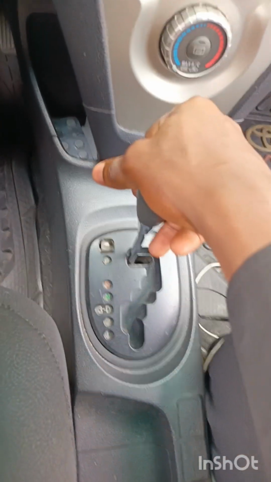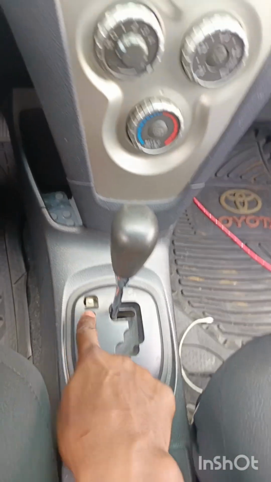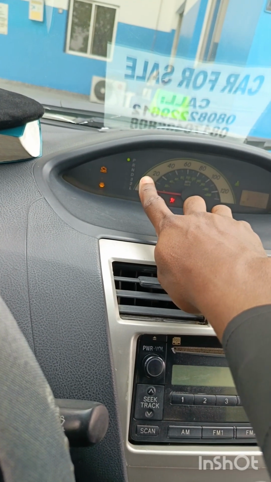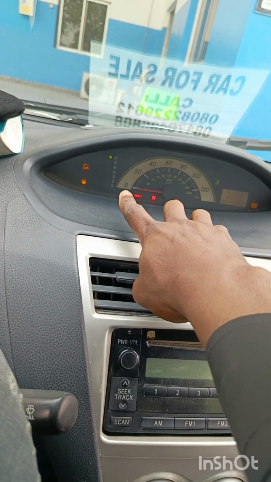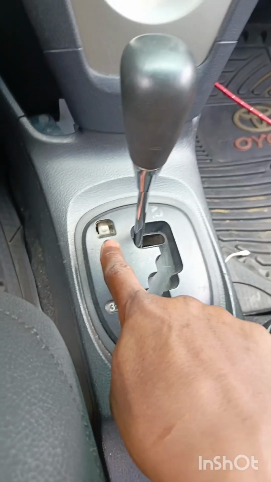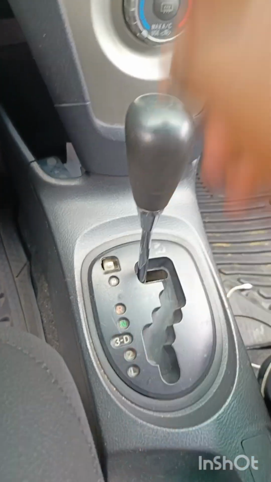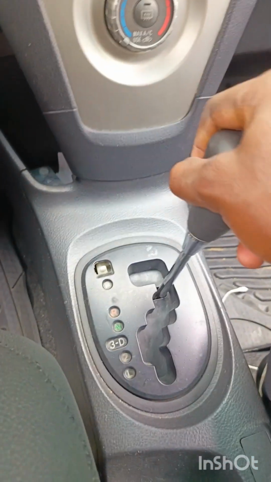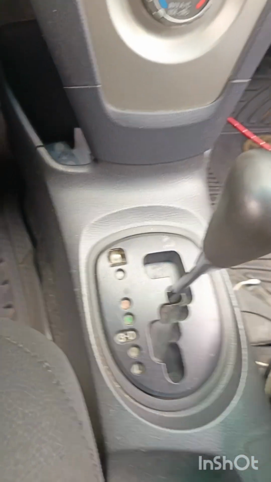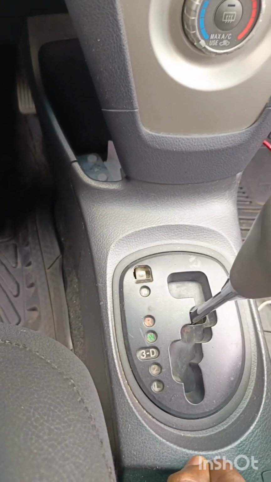So when you put the car with the ignition turned on, right now the ignition is on, but it's on park, everything you're selecting here is also reflecting on the dashboard. You see park, reverse, neutral, drive, 3, 2, L. Now the park keeps the car at a steady position, while the reverse enables you to move the car back. The car has been activated to move backward.